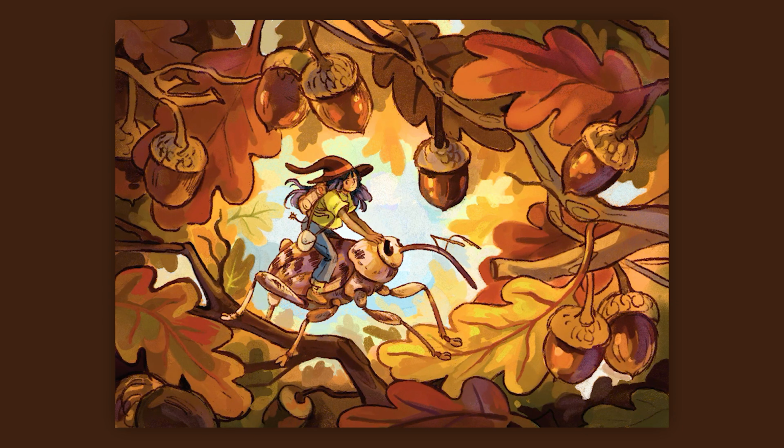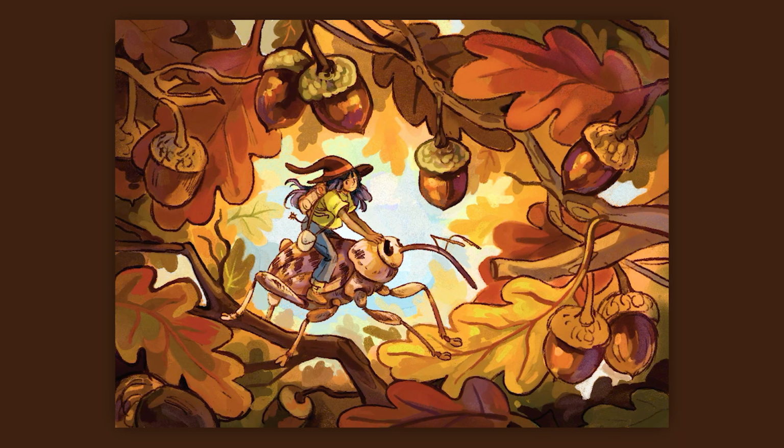Despite me wanting the painting to be very warm, the cool colors allowed the warm colors to stand out more. And that's why color theory is all about contrast and the differences between the colors rather than the colors themselves.